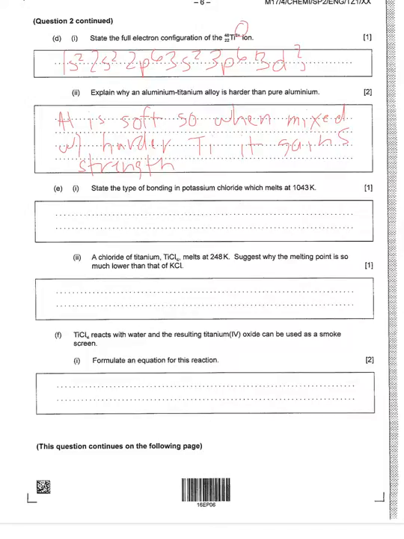Letter E, part 1, state the type of bonding in potassium chloride, which melts at 1043. I would expect this to be ionic, and the high melting point confirms that.